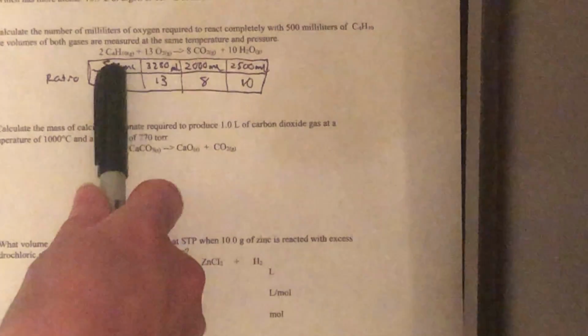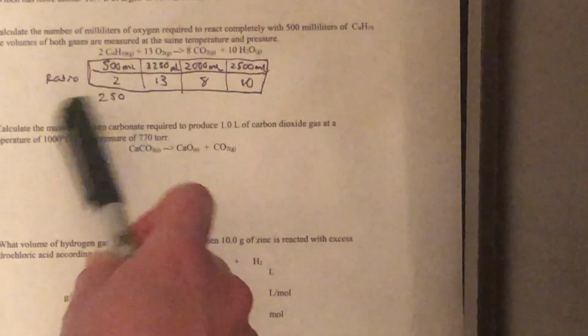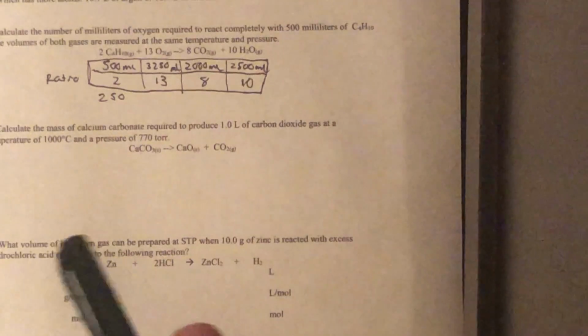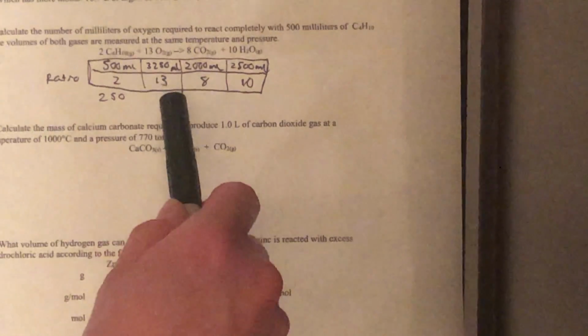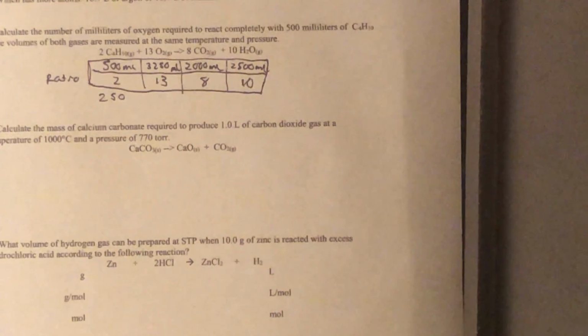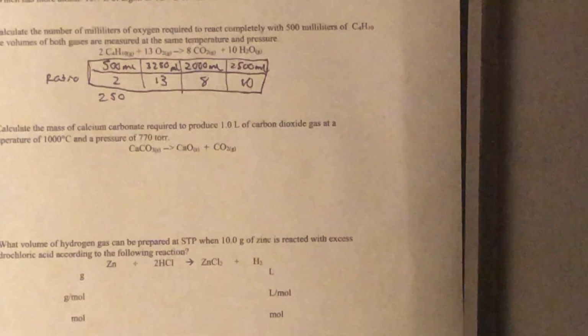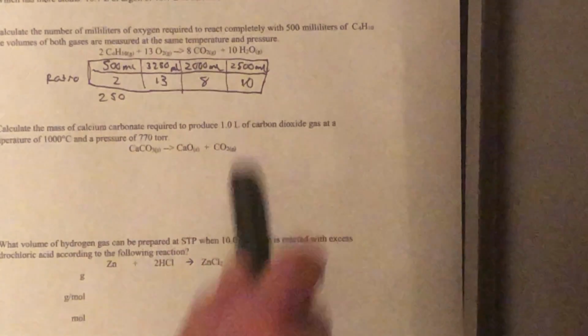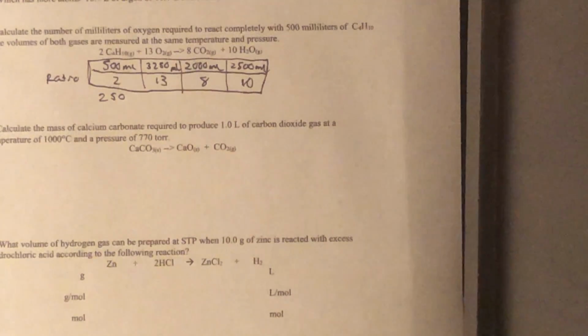So when you have 500 milliliters of butane with this exact equation going on, you would need 3,250 milliliters of oxygen, and that would give you 2,000 milliliters of carbon dioxide and 2,500 milliliters of water.